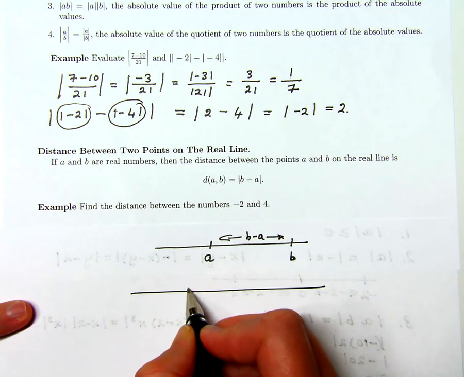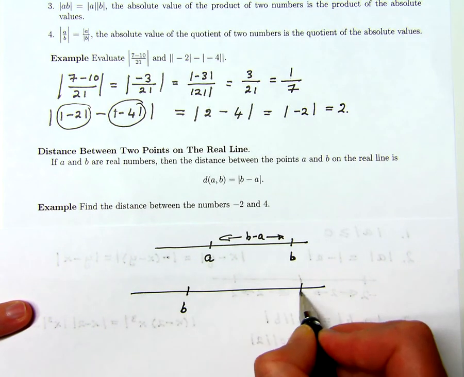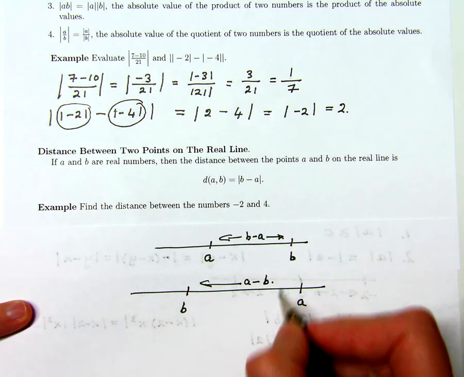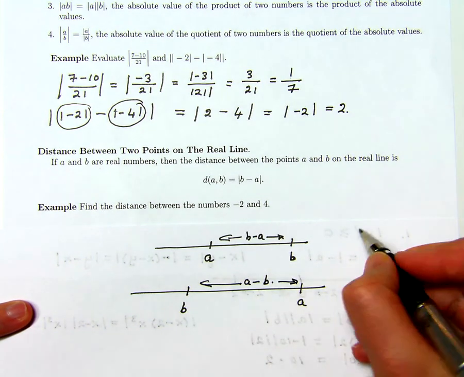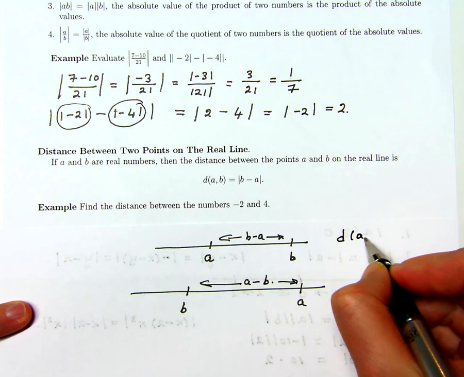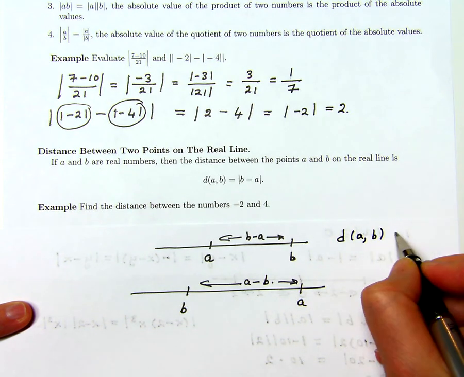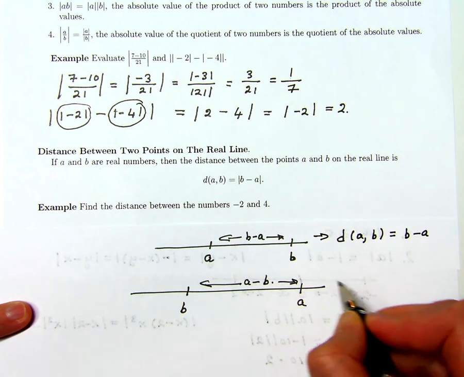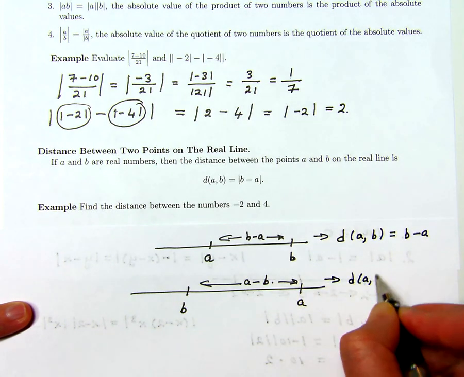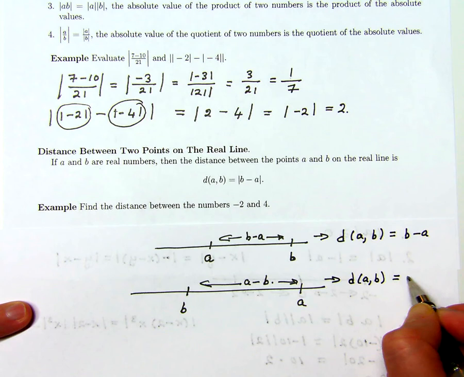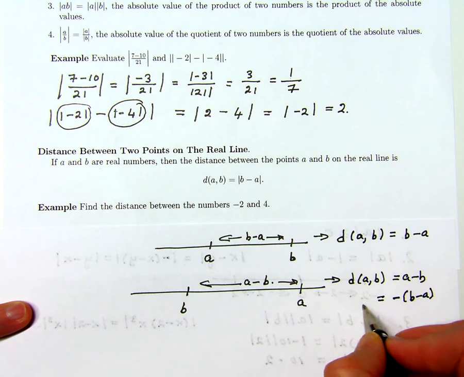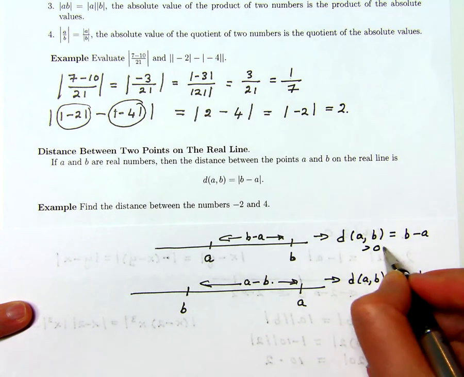So if A is larger than B, then that distance is A minus B. So in this case, the distance between A and B is a positive number, and it's equal to B minus A. And in this case, the distance between A and B is A minus B, which is equal to negative B minus A. And it's a positive number, and this one's a positive number.